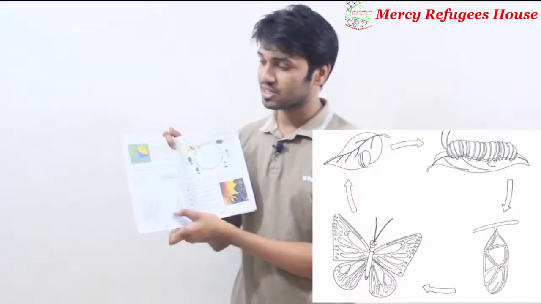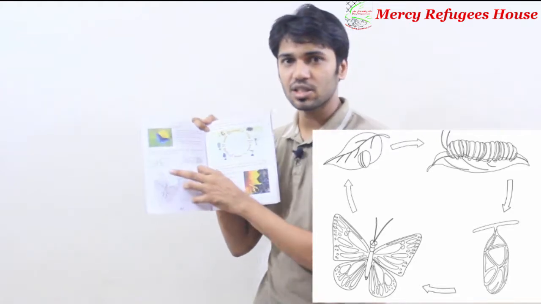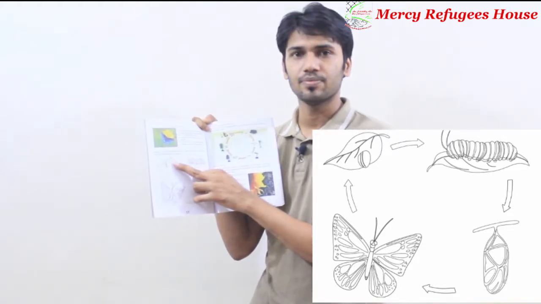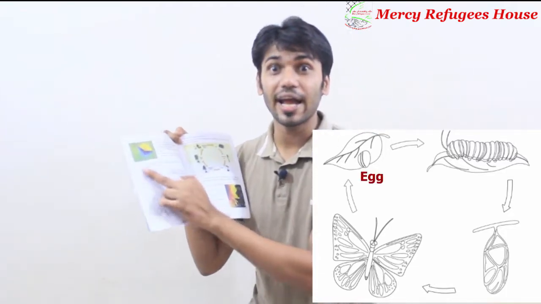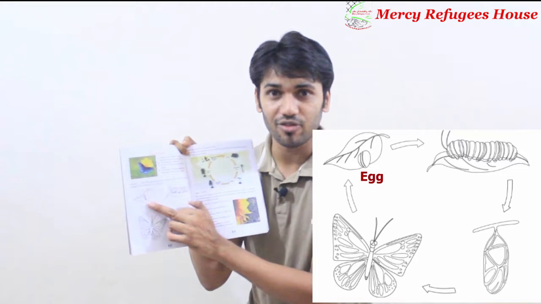So have you understood it? Did you get how the life of a butterfly goes on and on? Well, this is what we call the life cycle of a butterfly. Did you get it? Okay, now let's see if you have got it. Look at this exercise. What is this stage? Oh, did you get it? This is the stage of egg. Here, this is the egg of a butterfly.